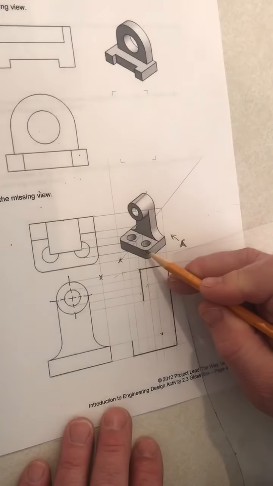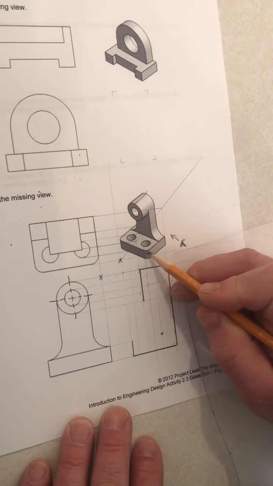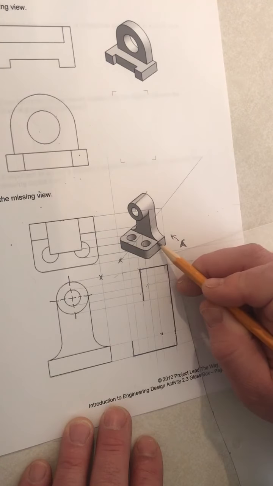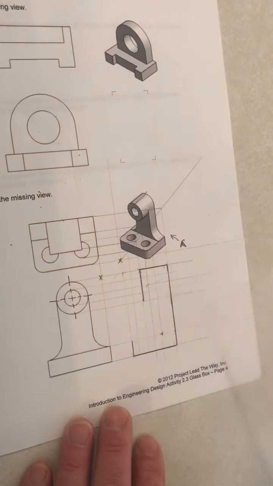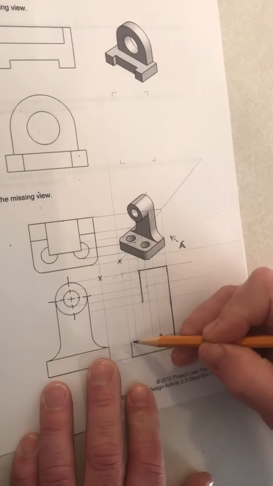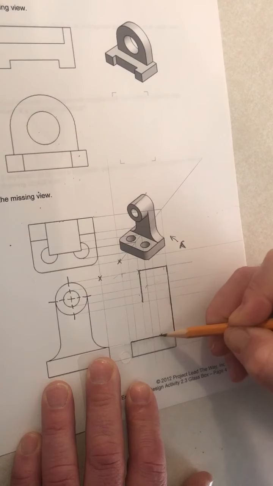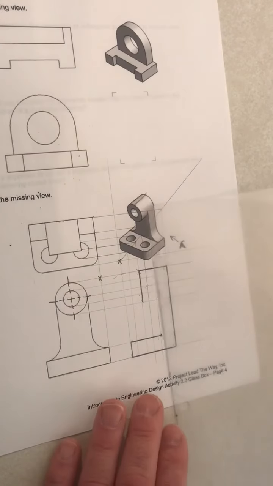So this is on this bottom edge. So I've got this, and now I'm going to put this in, but it only goes to there. So that's what this line over here becomes. So we'll go from here over to there. So that's that, and this goes back up.